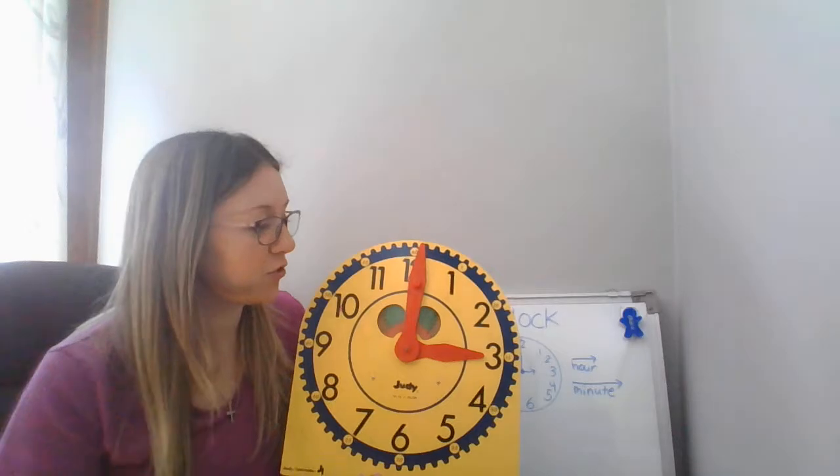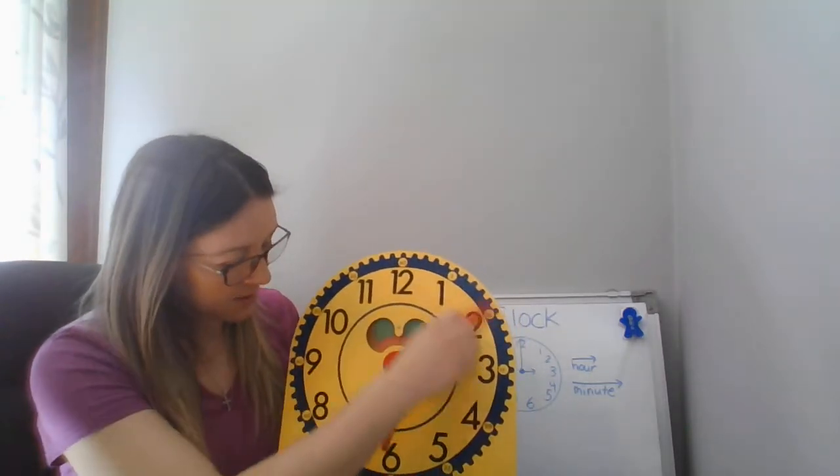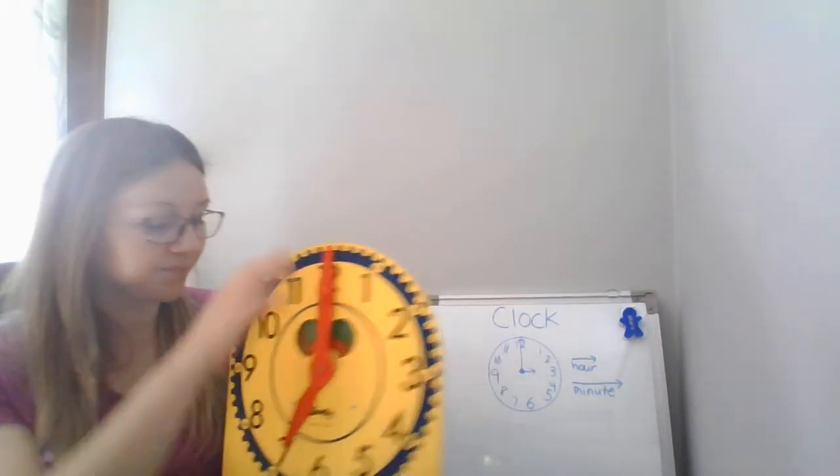All right, I'm going to give you a tricky one now. I'm going to go all the way around. And it takes a lot longer in real life for this to happen. Okay, the hour hand is pointing to the 7, and the minute hand is pointing straight up. So what time does this clock say? If you said 7 o'clock, you are correct.